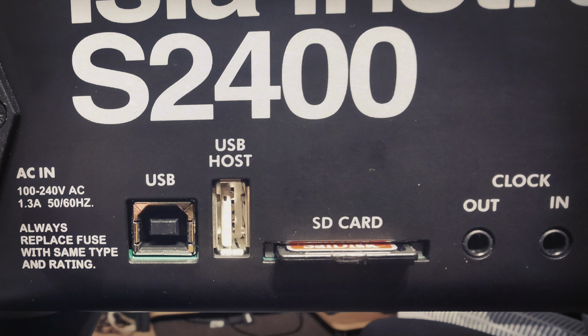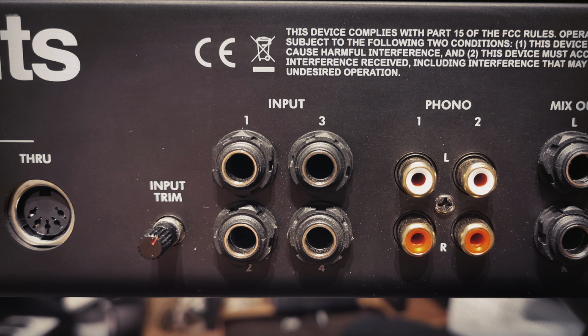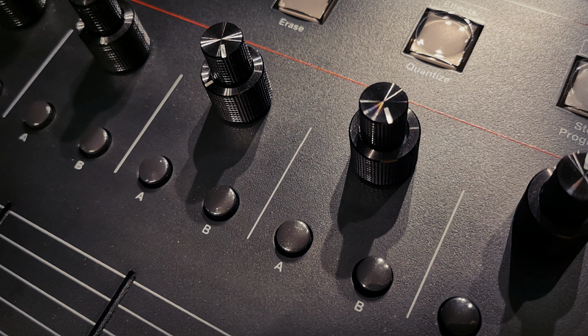Resample. This is an exciting one. You can take any sample from the SD card of your S2400 and run it back through the analog input filters and sample it at 26 kHz and 12-bit internally on the machine without having to get out any cables to patch the audio out and back in again.